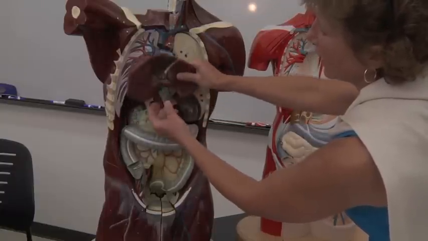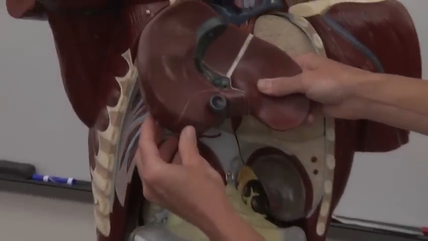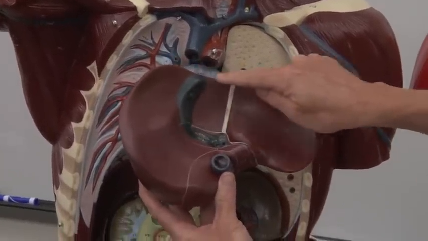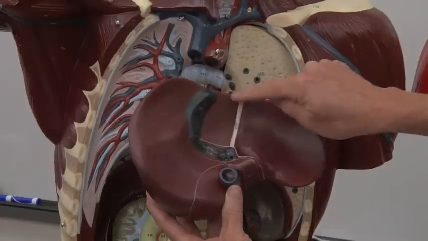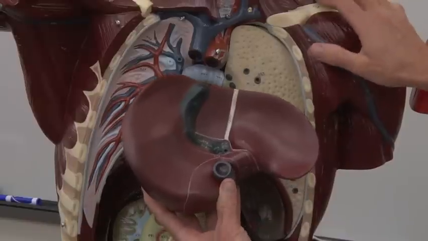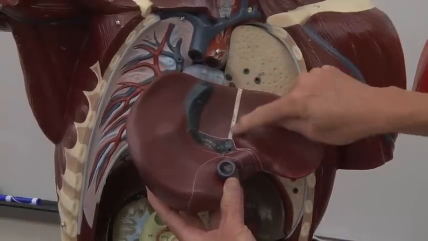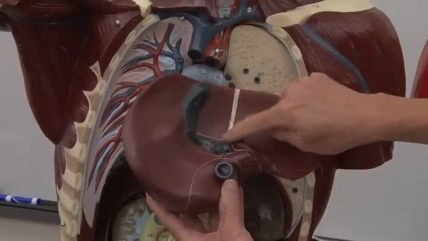If you flip it up like this, so see how I'm turning it so you'll get your bearings, then you have this, it looks like a rectangle right here next to the gallbladder, and this rectangular lobe right here is known as the quadrate lobe. Now think quad is 4, so it has nice 4 even sides there. They're not totally even, but that's the quadrate lobe.